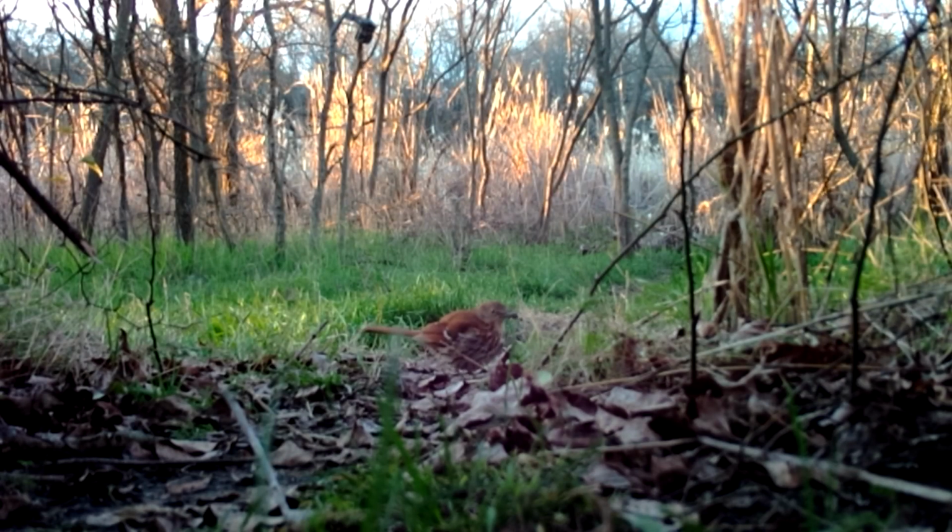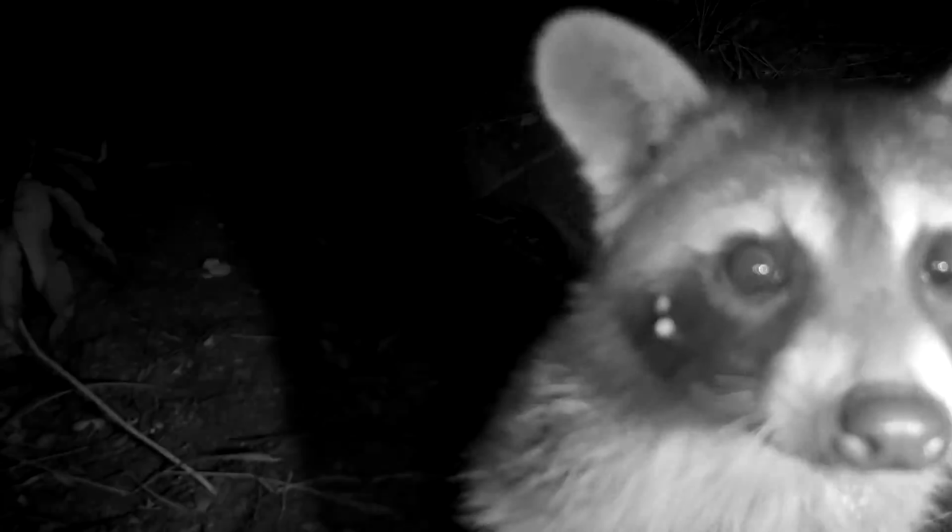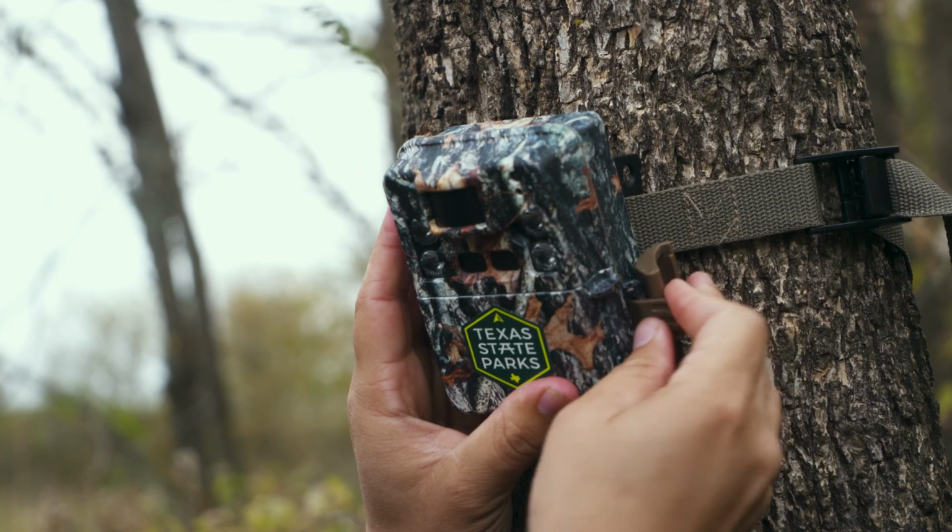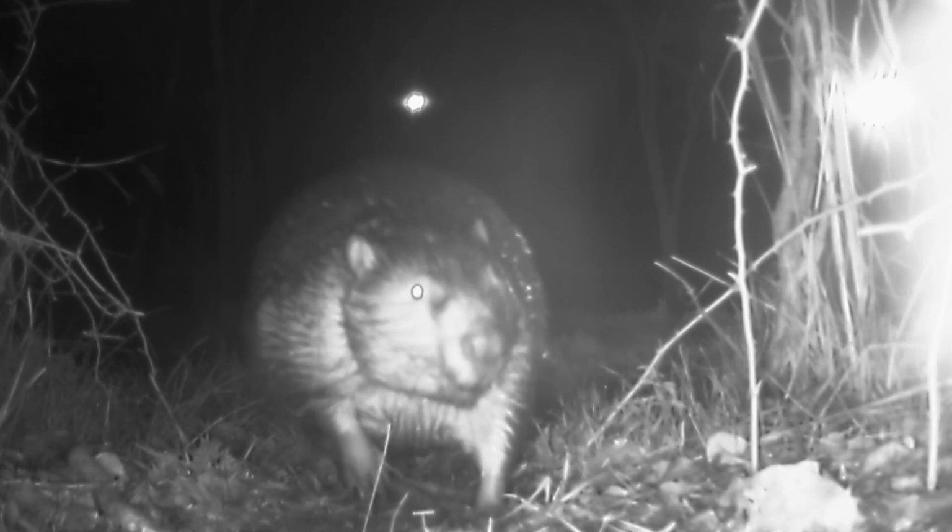We enjoy putting out the cameras because we actually get to see all these animals and what they're doing in their natural environment. We use a lot of trail cameras here, and it helps us monitor the types of species we have.